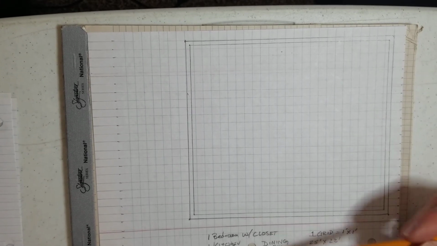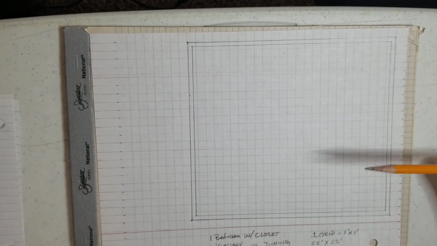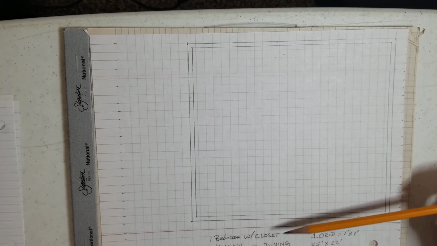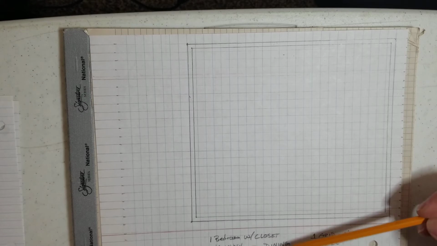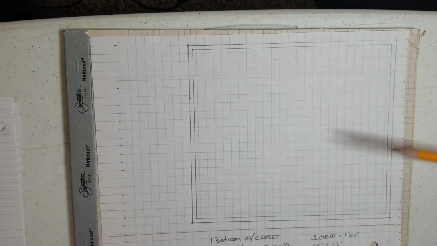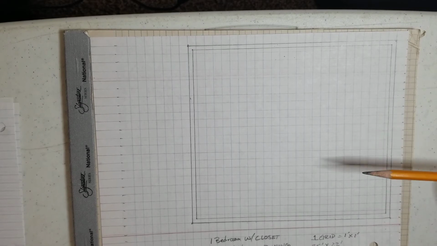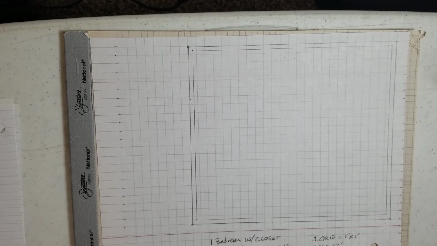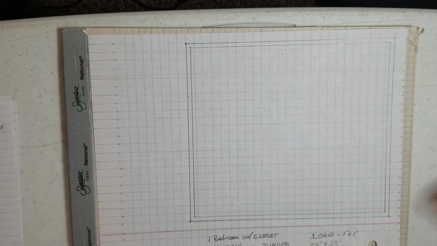I want you to come up with this. You don't have to follow my design. You can do whatever kind of design you want, as long as you have a bedroom, closet, kitchen, living room, and we'll save the dining room for last. If we have room for it, we'll do it. If not, we'll leave the dining room off. So let's see what we can come up with. You work on yours, I'll work on mine, and we'll see what we can come up with.